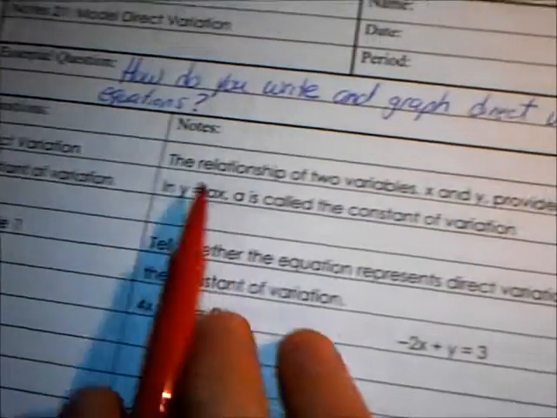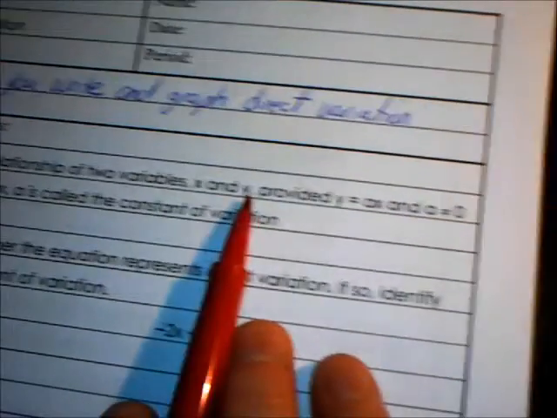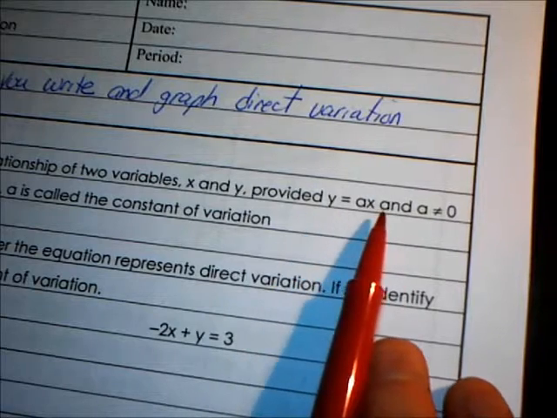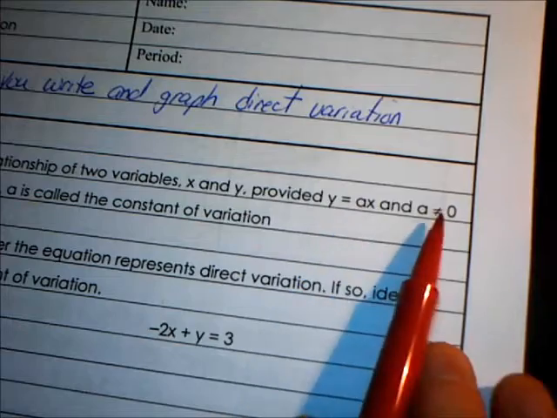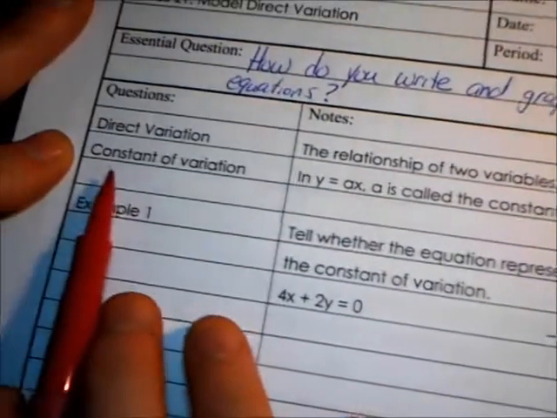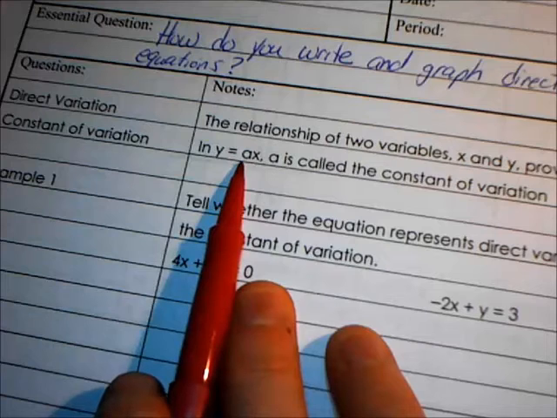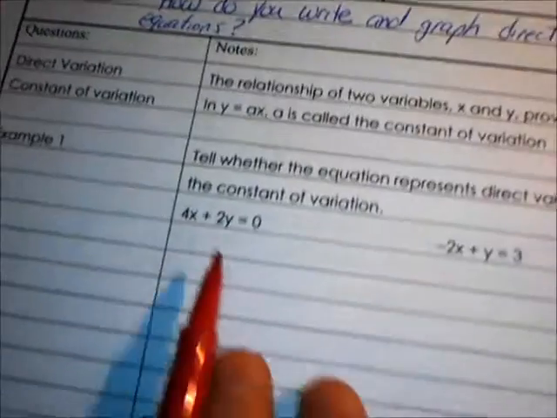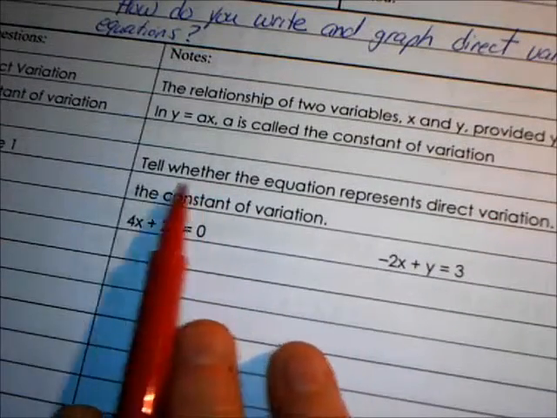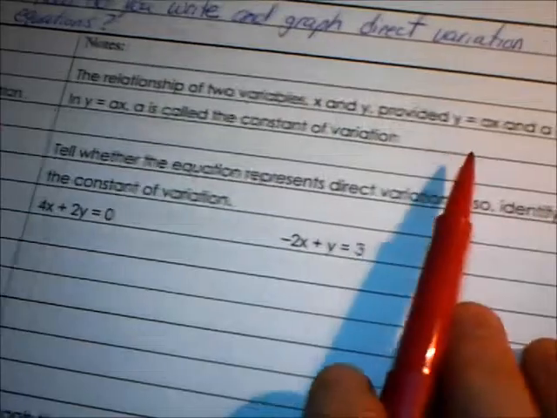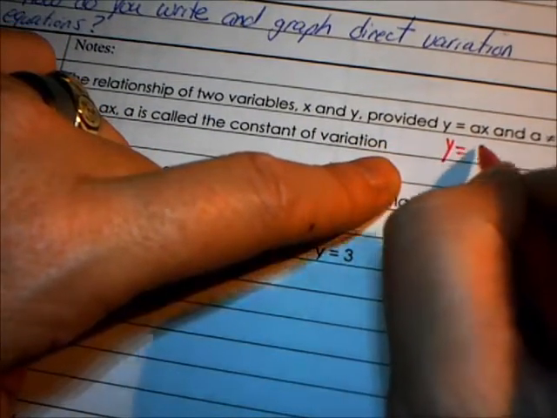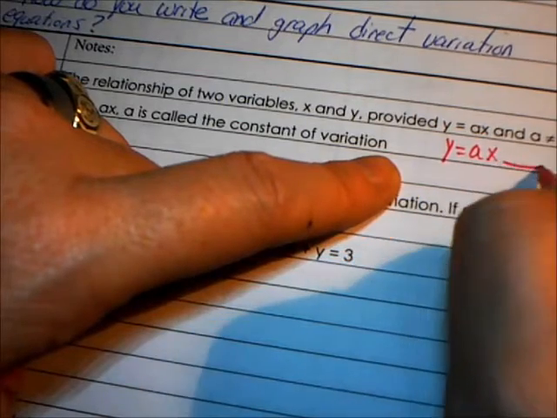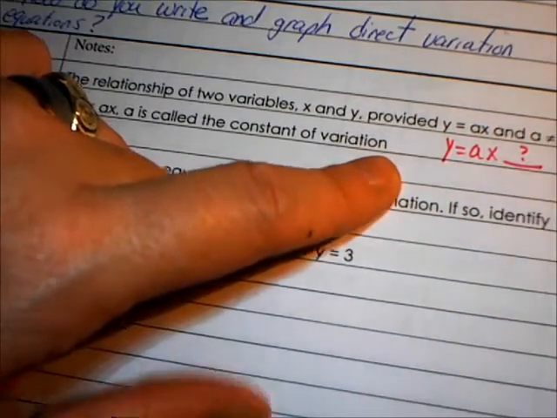Alright, direct variation is the relationship between two variables of x and y, and usually the equation looks very simple, y equals a number times x, and they just put an a there for any number, not 0. And the constant of variation is the a. They call that the constant of variation. It's a coefficient. Alright, so for our first equation, they want us to tell whether the equation represents a direct variation. Realize here the direct variation is just y equals ax, there's nothing out here on the end.